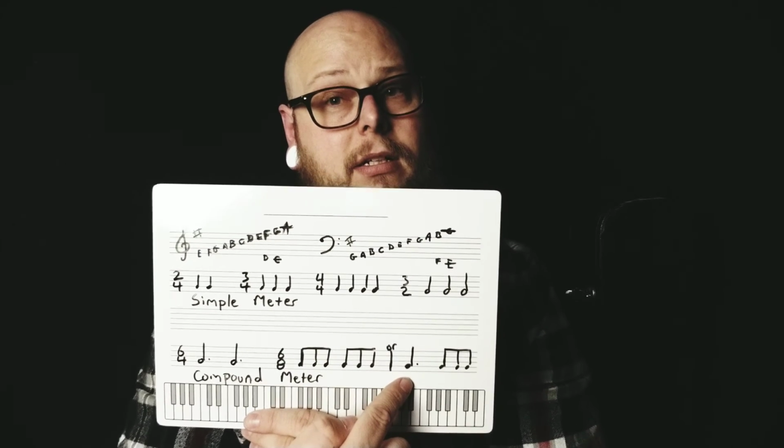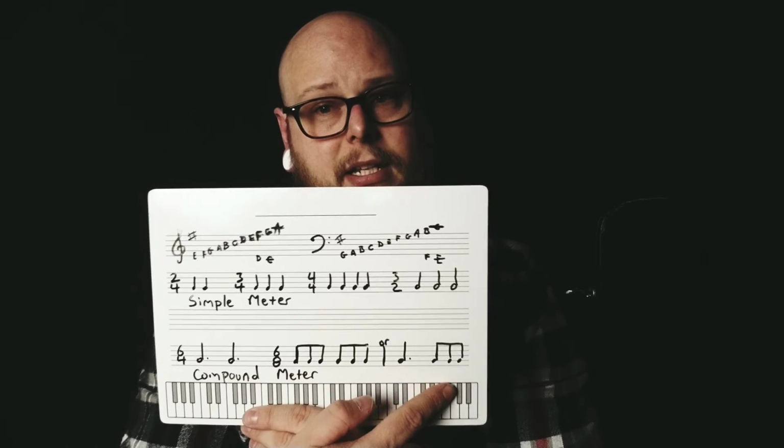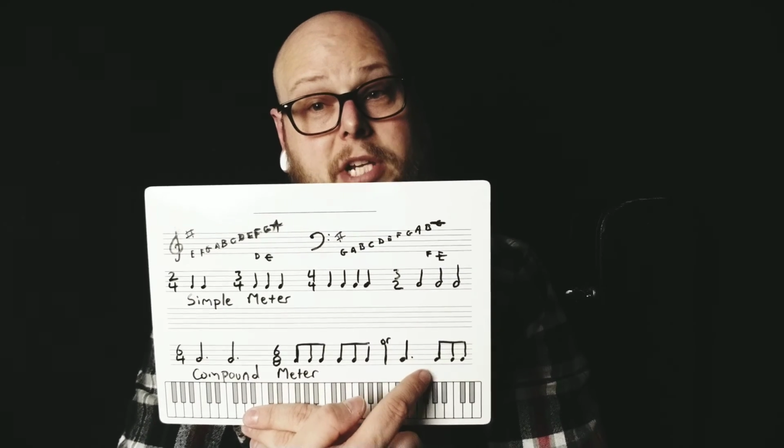Okay? Now, this is another measure. I want to throw another dot at you. That's a dotted quarter note, which means it's a quarter note and a half of a quarter note. Well, we know that 2 eighth notes makes a quarter note. So if you add another eighth note, you got 3 eighth notes in that space, and then 3 eighth notes right there, which equals 6 eighth notes.